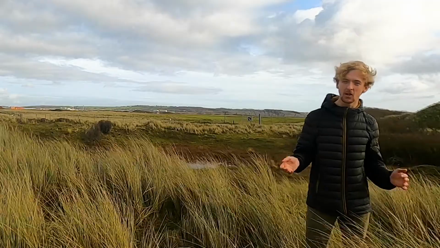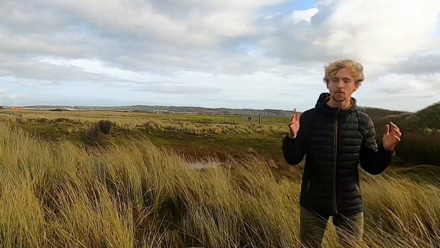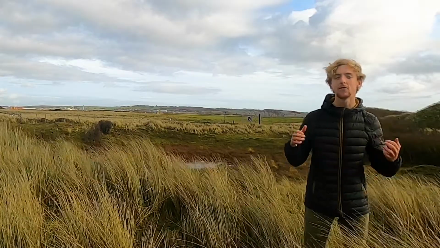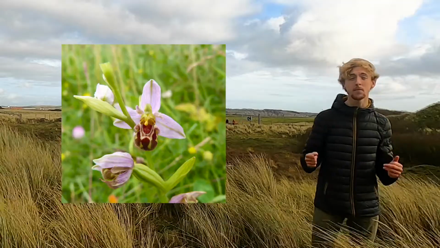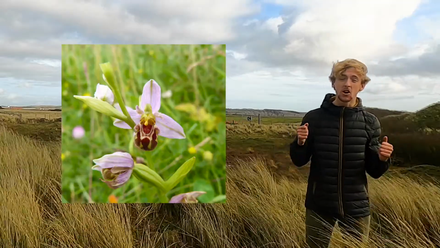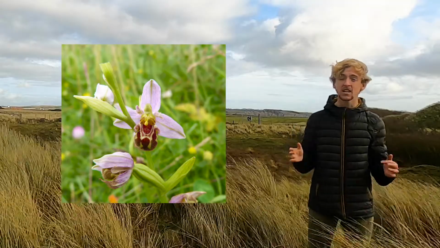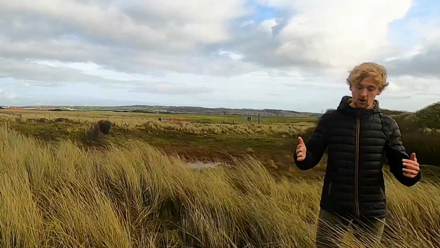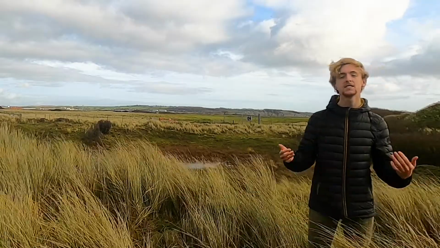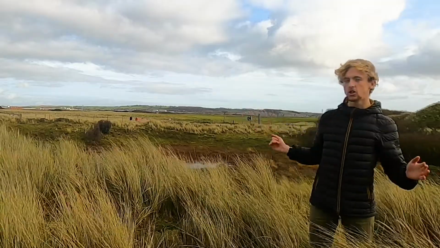Round-leaved wintergreen, bee orchids and northern marsh orchids are examples of specialist plant species found in dune slacks. Bee orchids are given this specific name because the pattern of the flower head impersonates a female bee, and it attracts the male bees, and this causes the pollination and fertilisation of the plant to happen and for it to spread across the sand dunes.